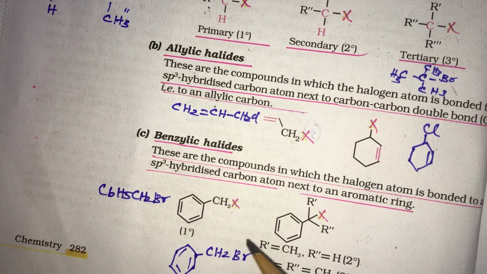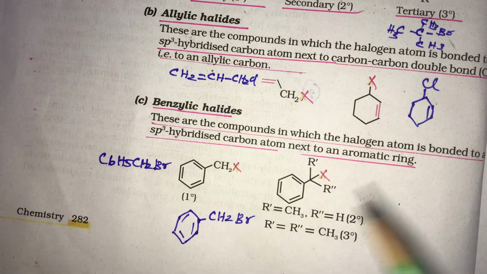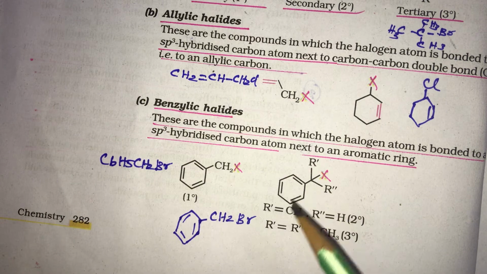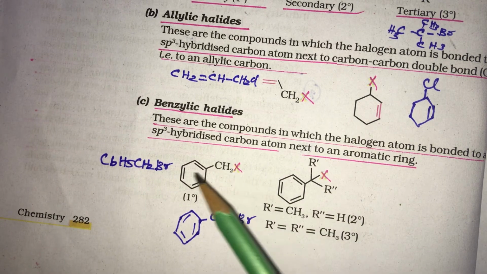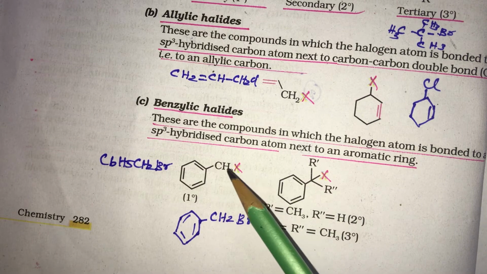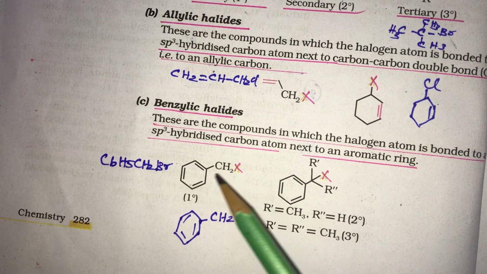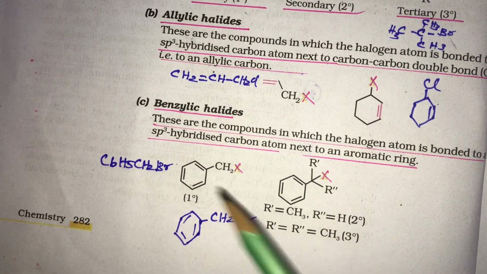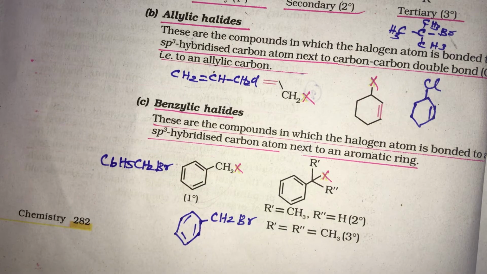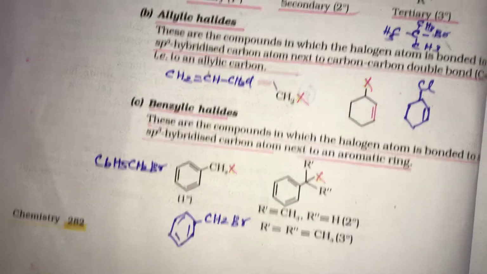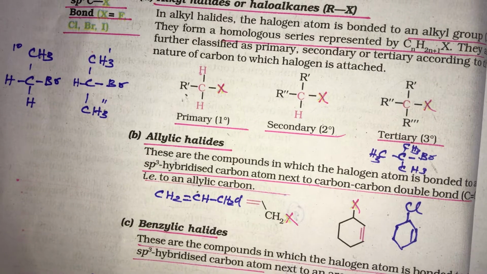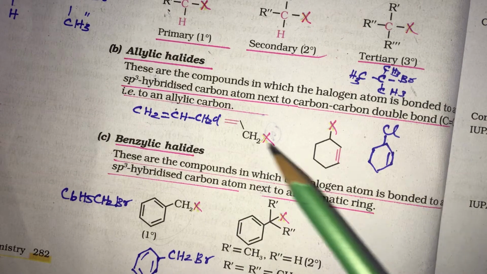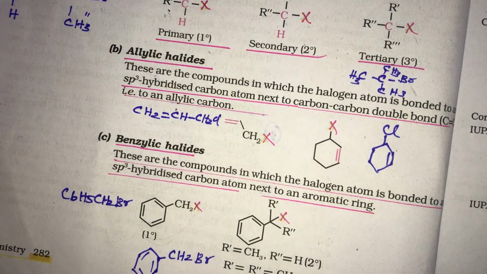Next one is benzylic halide. Benzylic halides, for example benzyl bromide, are examples of benzylic halides. The halogen is attached to a carbon that is in turn attached to the benzene ring. Here the halogen is not directly attached to the benzene ring, it is attached to the carbon that is attached to the benzene ring. This group is called the benzyl group, benzylic halide, benzyl bromide, C6H5CH2Br. So alkyl halides are primary, secondary, tertiary alkyl halides, allylic halides and benzylic halides.